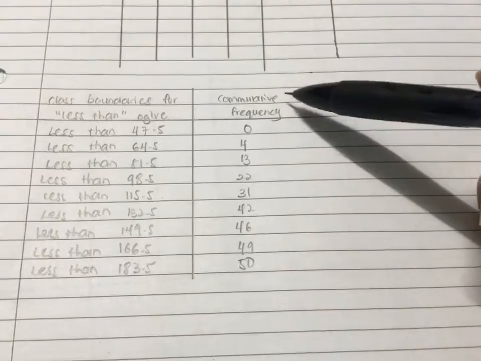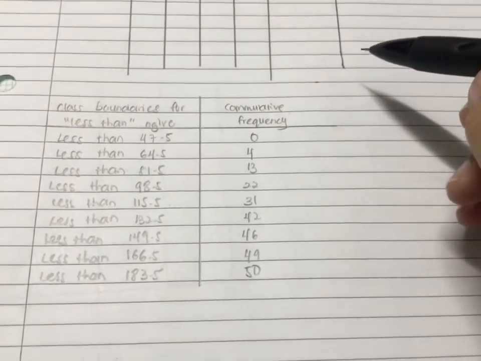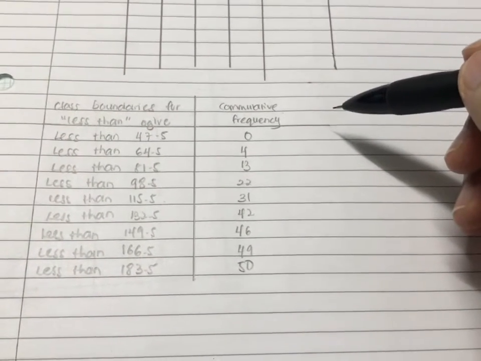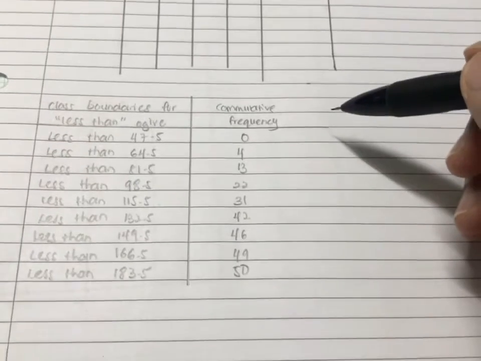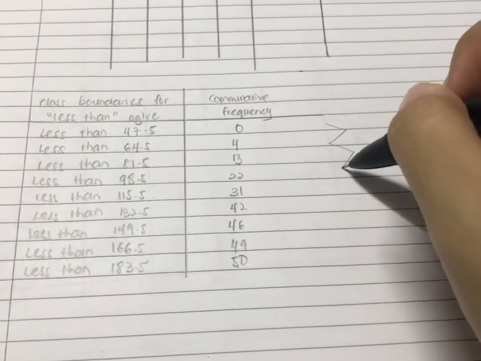Okay, the cumulative frequency. How to find the cumulative frequency? The frequency from the frequency distribution table, we will plus it like this.